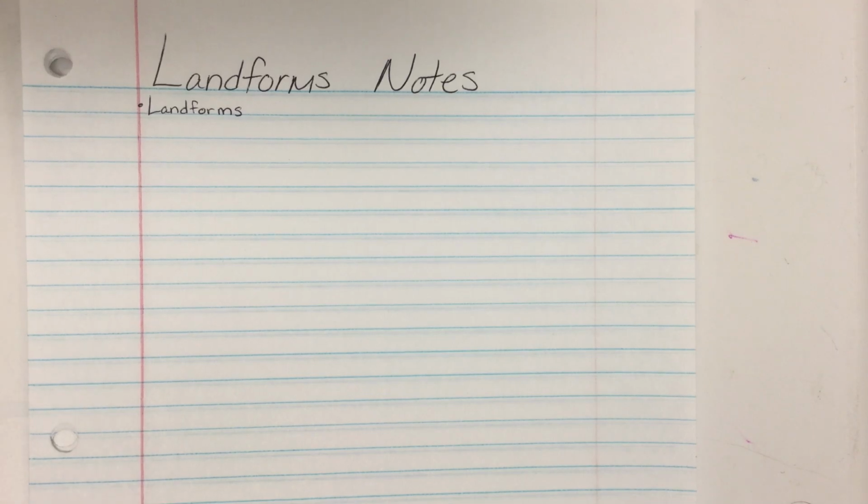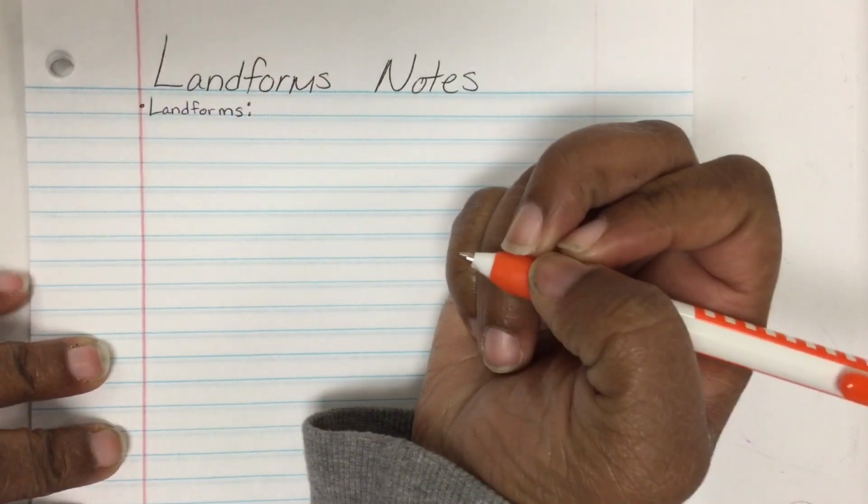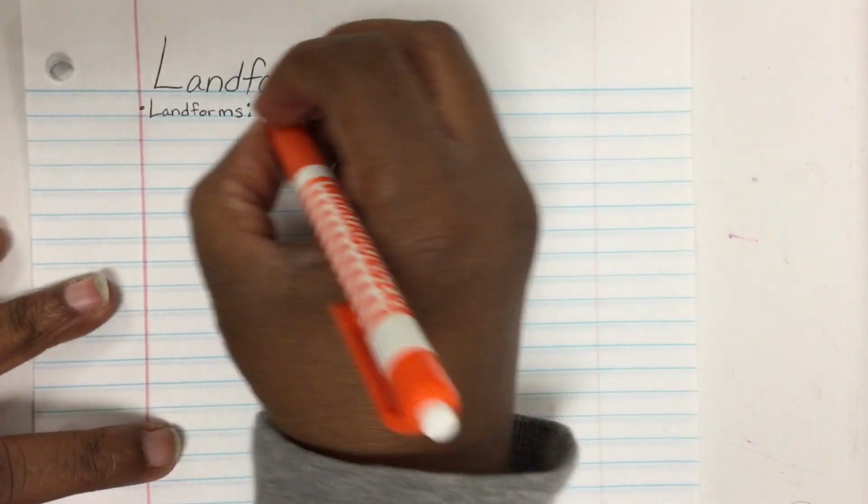Video is going to be over landforms and how they are formed. We are only going to cover 6 landforms. First, we need to know what a landform is. Landforms are just natural features on the Earth's surface.